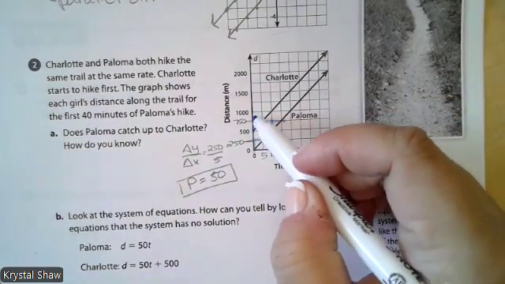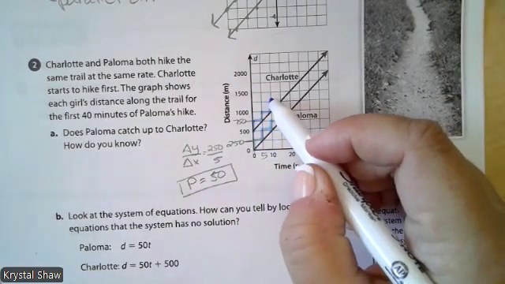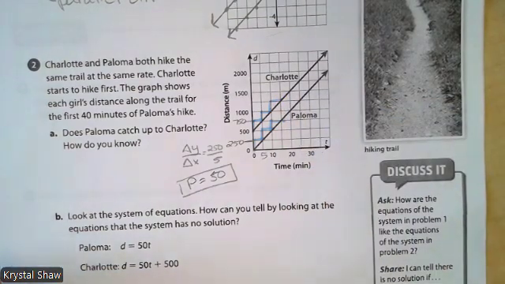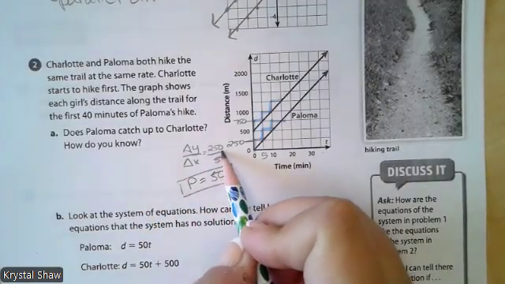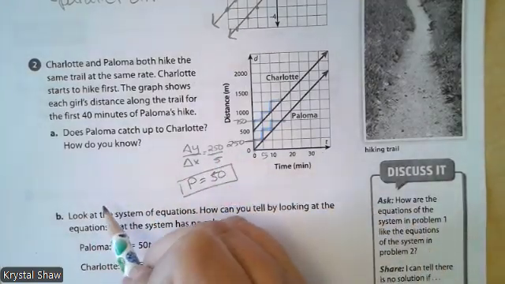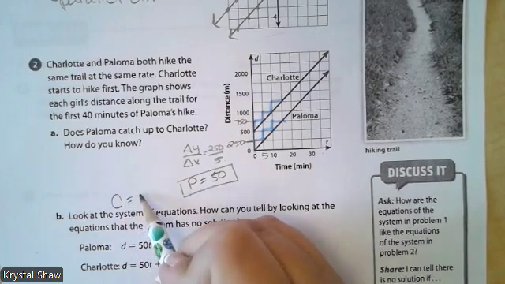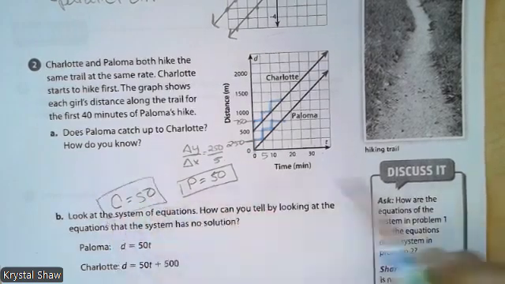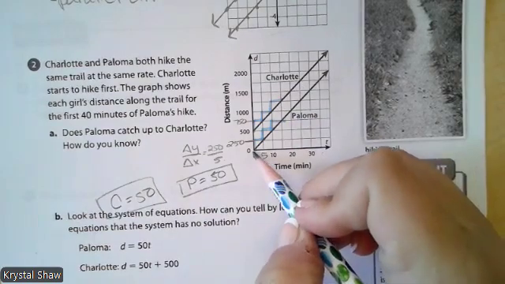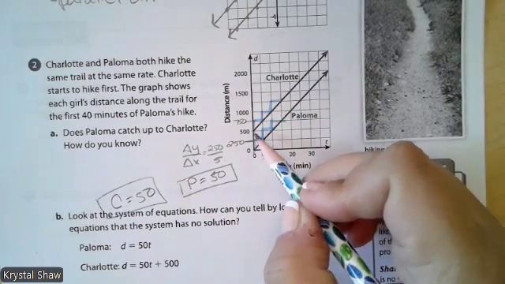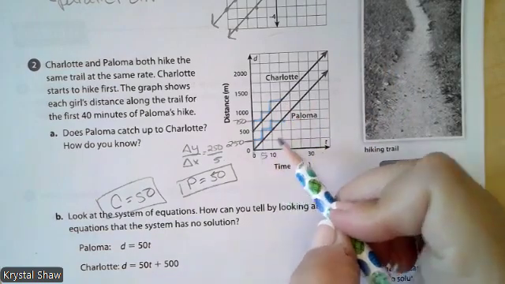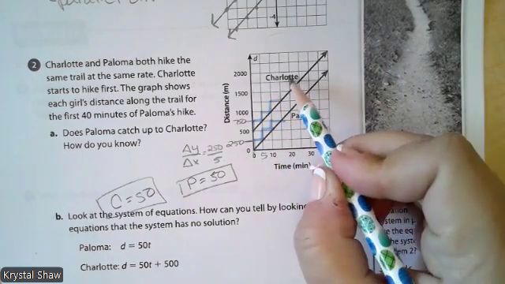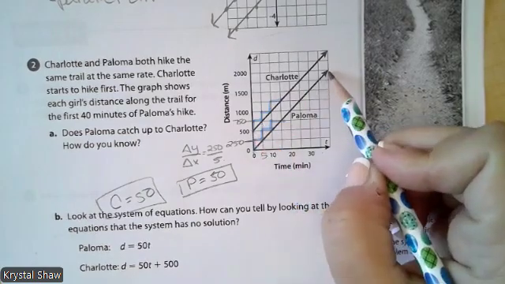Charlotte goes up and over, up and over, up and over. So if we look at the growth there, that is going to be the same. Charlotte is going up by 250 and over by 5. So Charlotte's rate is also 50. Now, because they started at different distances, but they're going the same rate, Paloma is never going to catch up to Charlotte because these are parallel lines.